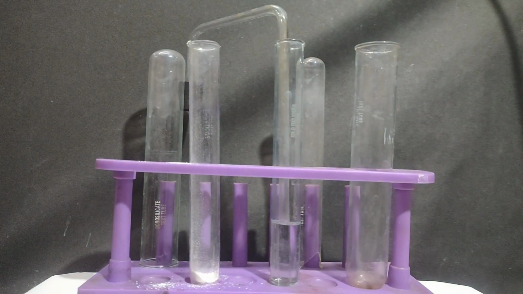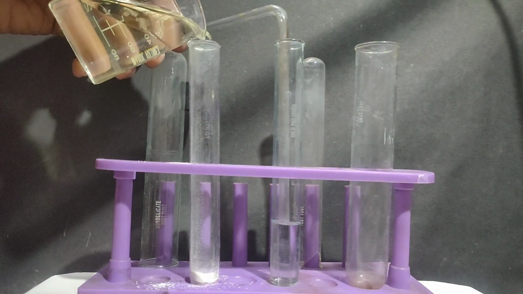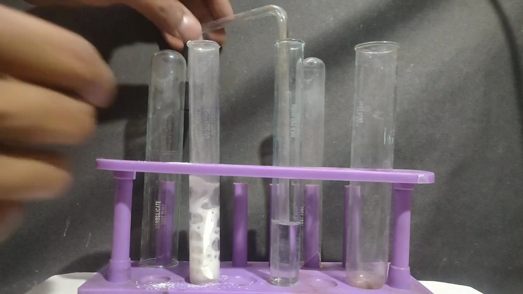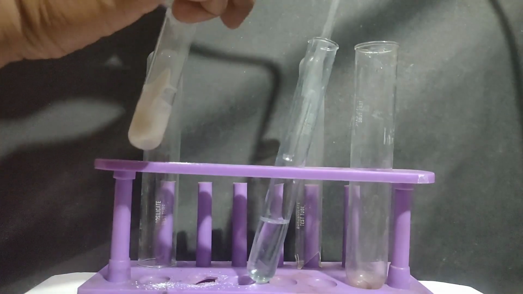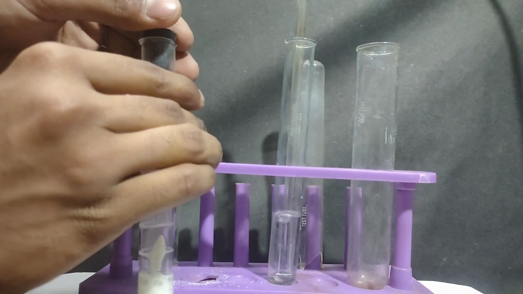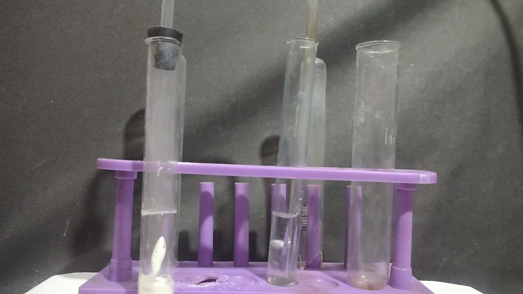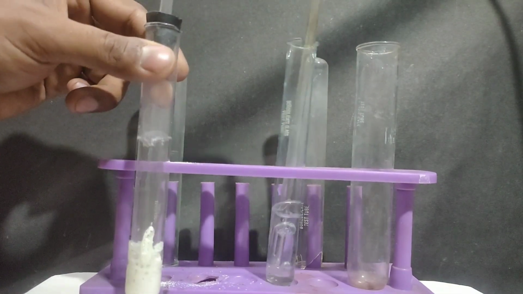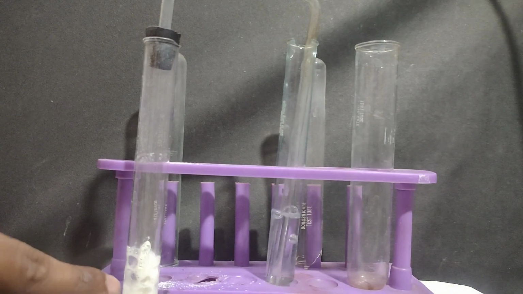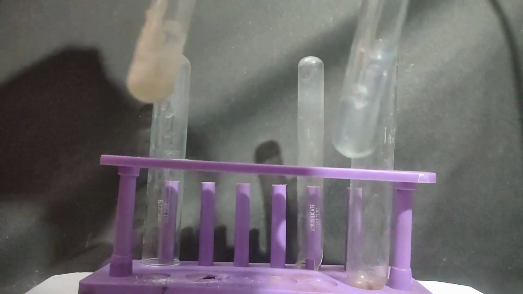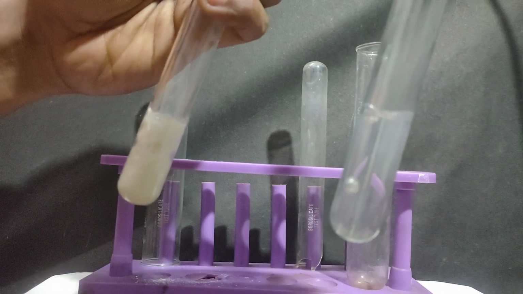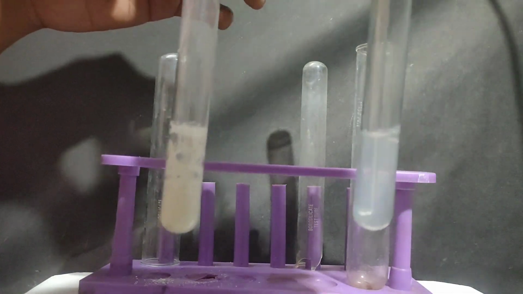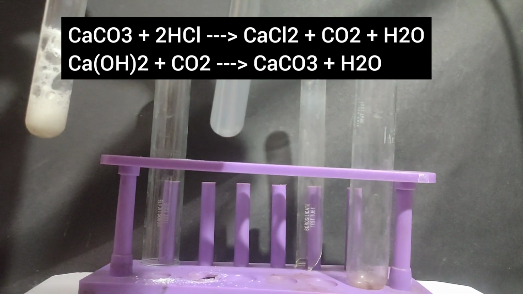Now I'll add dilute HCl to this salt and see, a colorless and odorless gas is evolved with brisk effervescence. This brisk effervescence is only formed in case of carbonate or bicarbonate. Now I'll bubble this gas through this lime water solution. You can look at the effervescence. Also there is a fizzing sound and you can see that the lime water turns milky.